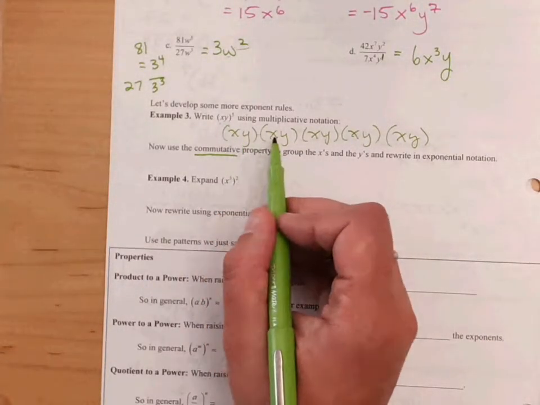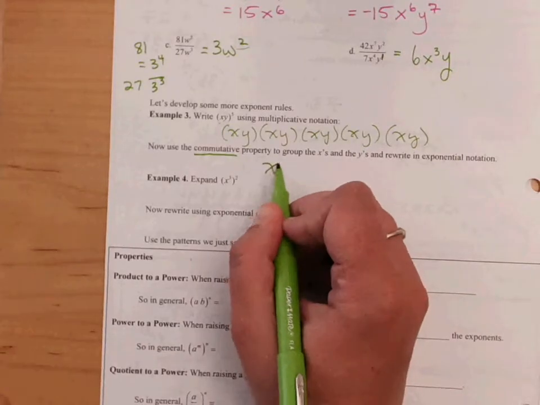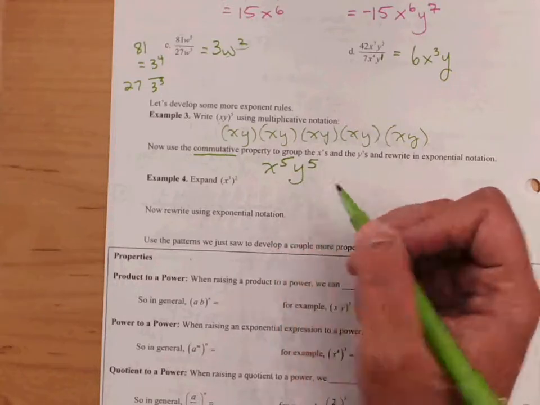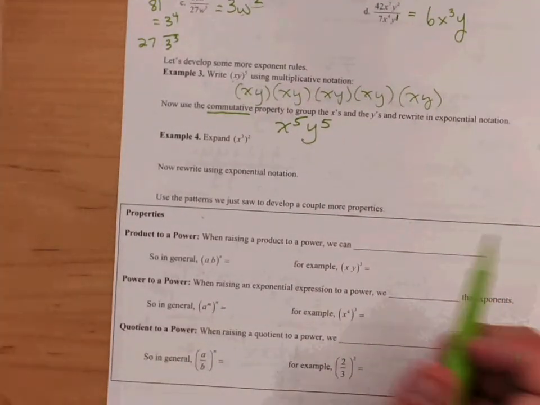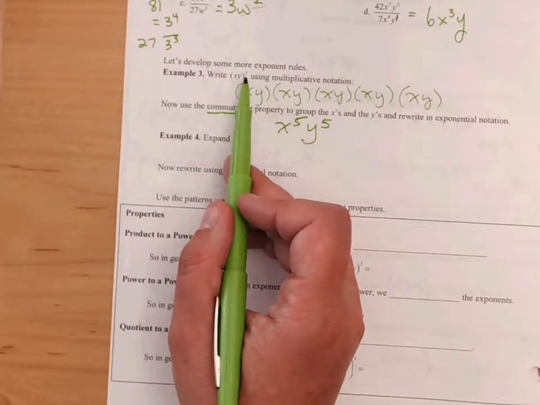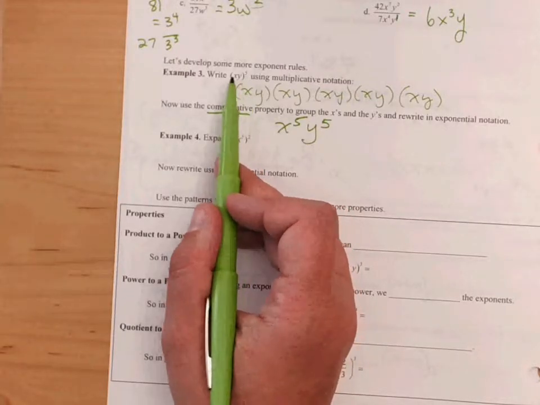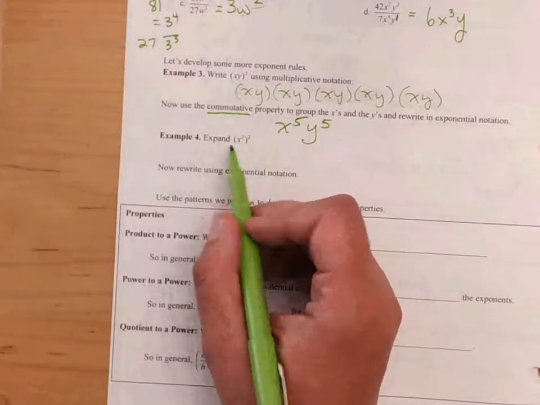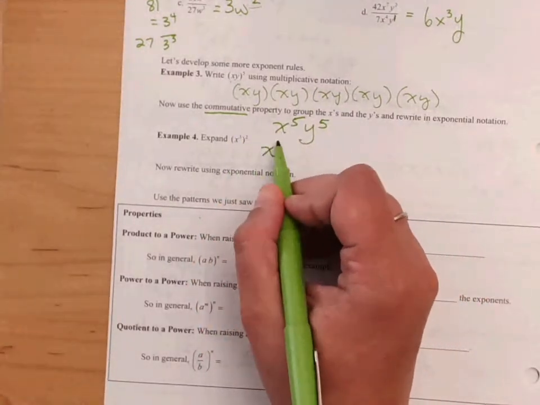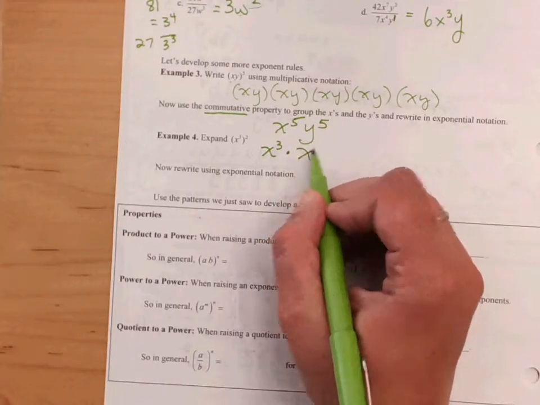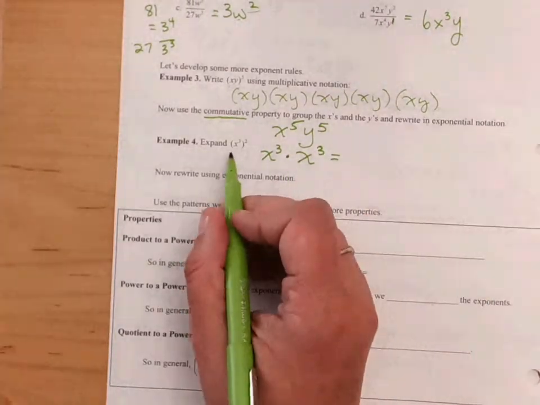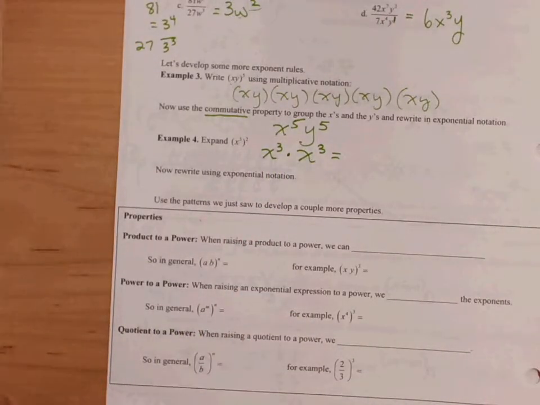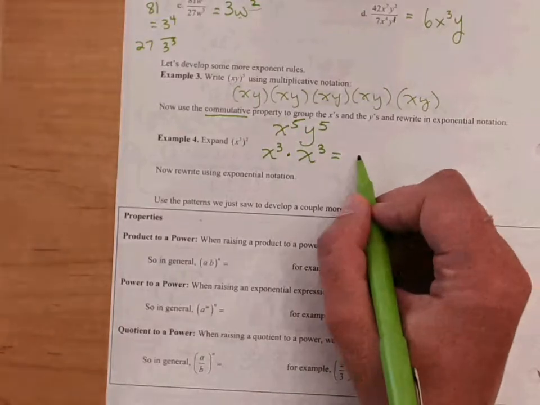So how many times am I multiplying x here? How many times am I multiplying y by itself? 5 times. So we have x to the fifth, y to the fifth. Essentially what that means is that the exponent of 5 is going to go to both of those variables. If I say x to the third squared, that means x to the third times itself, and that's going to give me x to the 6.